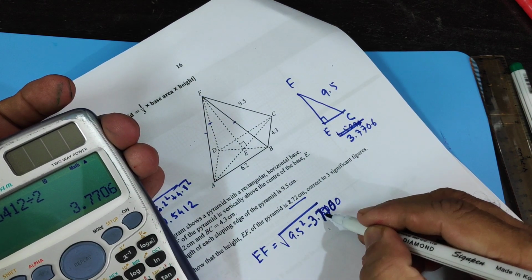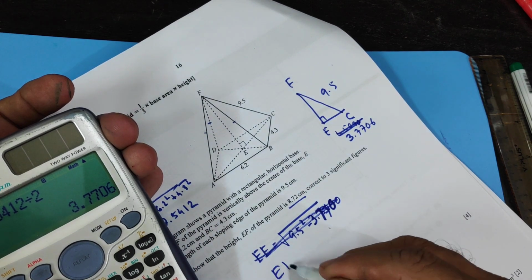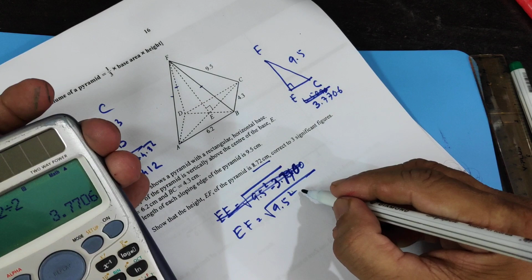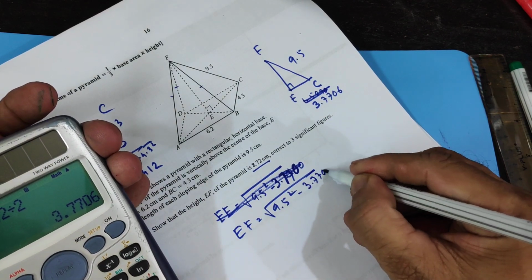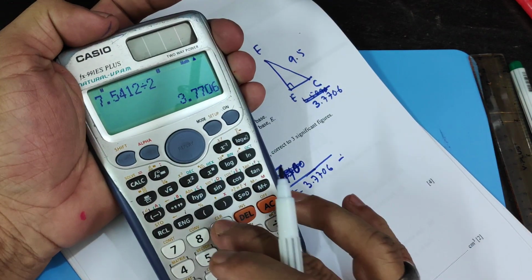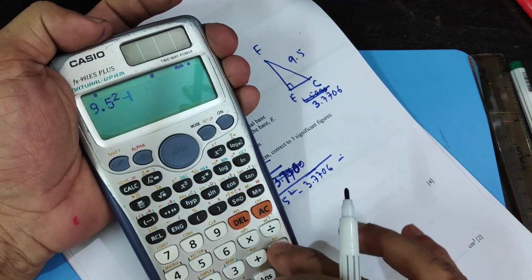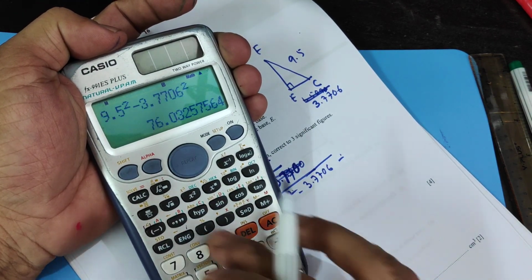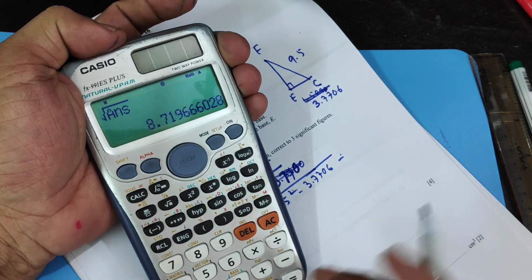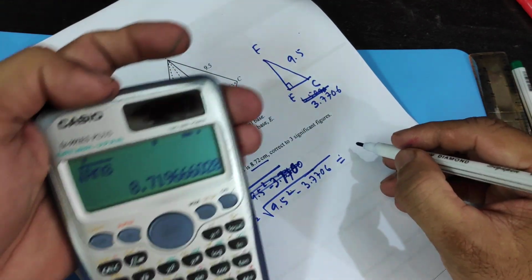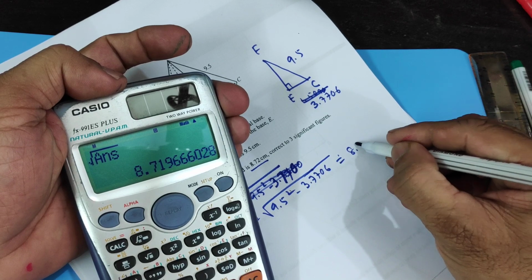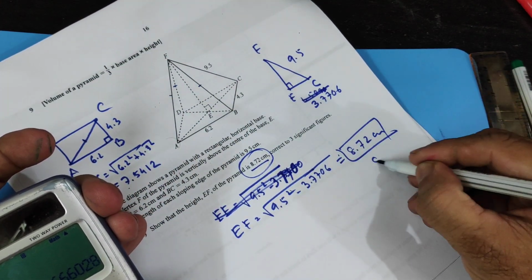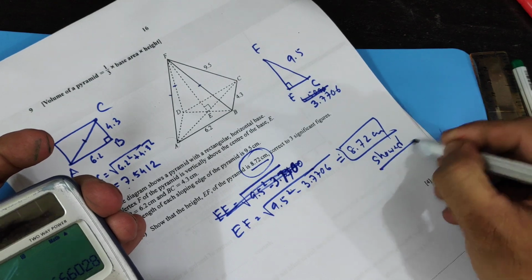Let me write down again. EF equals the square root of 9.5 squared minus 3.7706 squared. Using the hypotenuse 9.5, the base 3.7706 and the perpendicular height EF, it should be correct to 2 decimal places or 3 significant figures, 8.72 centimeters, and it's shown.